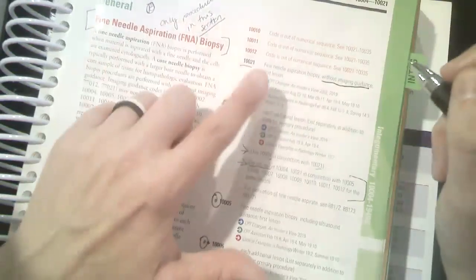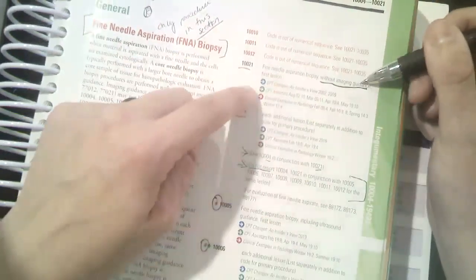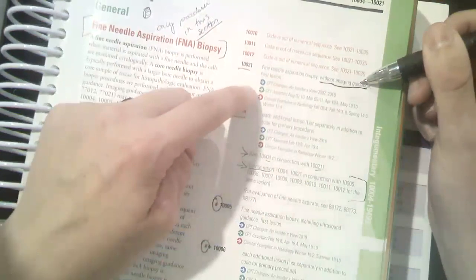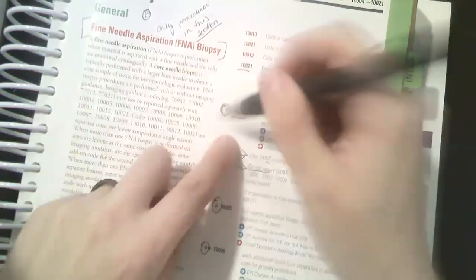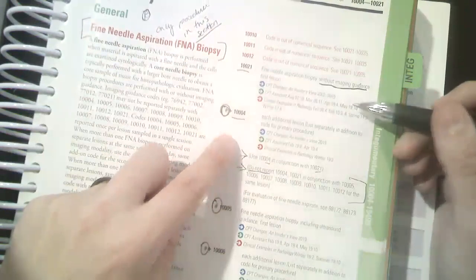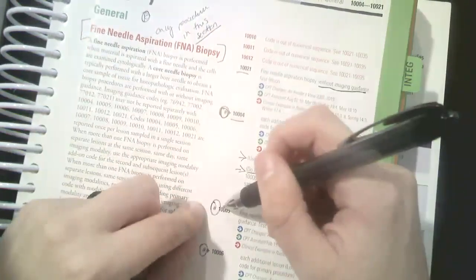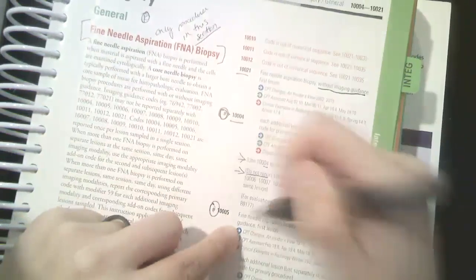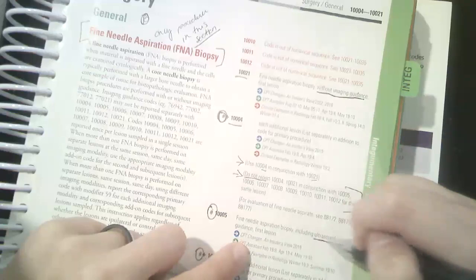So every code is an FNA biopsy, and this first one is without imaging guidance. If we went to the next not add-on code, this one's an add-on, so it can only be used with this other code. This next one, 10005, is not an add-on code. And it's FNA biopsy. This one includes guidance, okay?